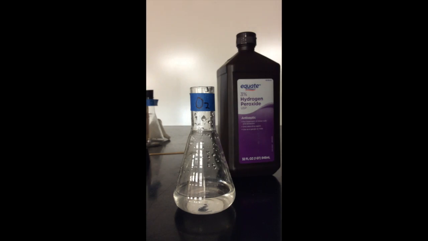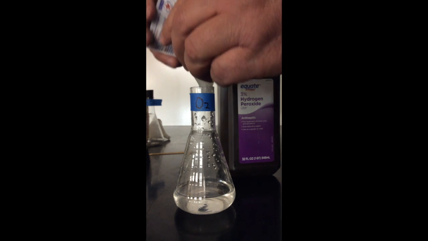This is Mr. Phillips again. The second demonstration I'm going to do for you is using hydrogen peroxide and yeast to generate oxygen. I've already put the hydrogen peroxide into the flask labeled oxygen, so now I'm going to put in some yeast. Notice the change in the flask as the yeast is introduced.